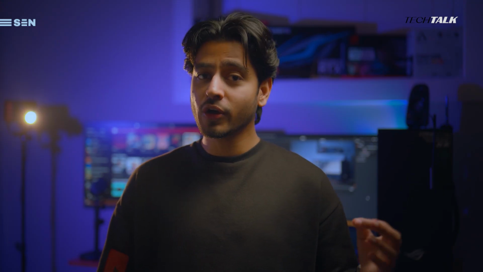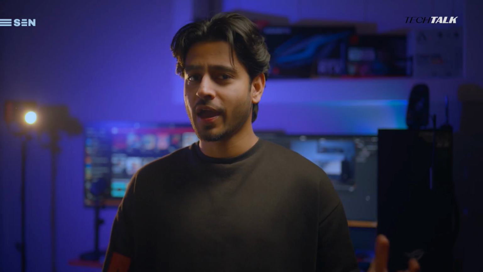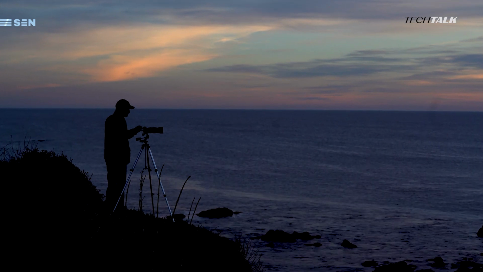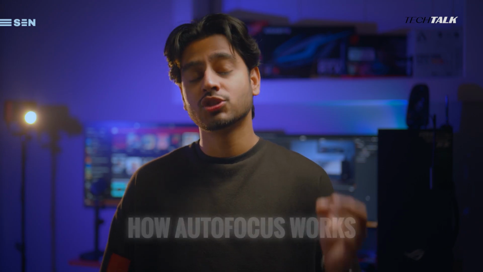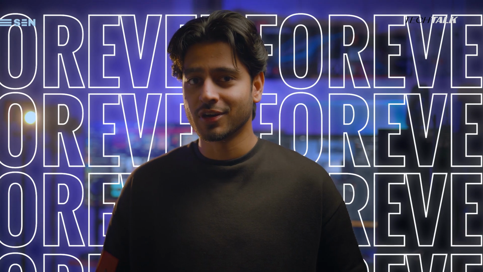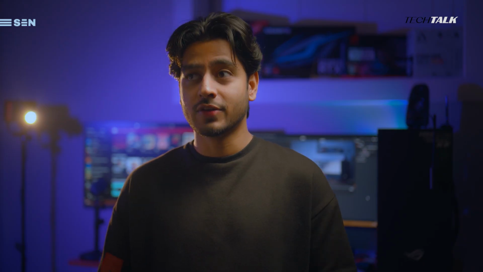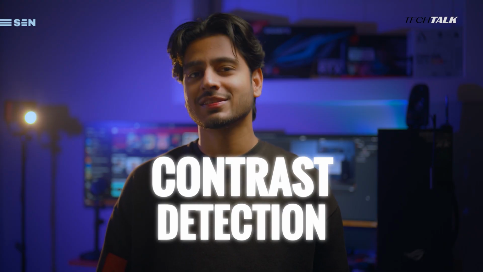Today, we're stepping away from the software side of things to look at the incredible hardware in your hands. Whether you're a professional creator or just someone who loves taking photos on vacation, understanding how autofocus actually works will change the way you shoot forever. To understand how far we've come, we have to look at the old ways, sometimes called contrast detection.